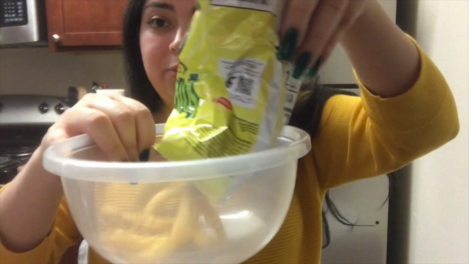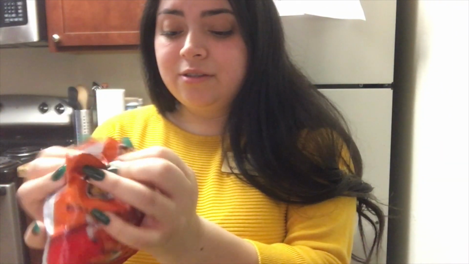Okay guys, for my Flipgrid, it's going to be of my two favorite chips, Funyuns and Cheetos. My mixture is that I'm going to put these two together. I'm going to open the bag and pour it in a bowl. Got my Cheetos.